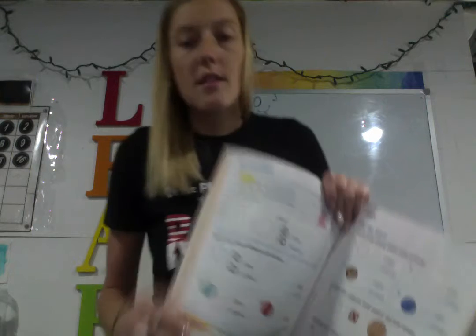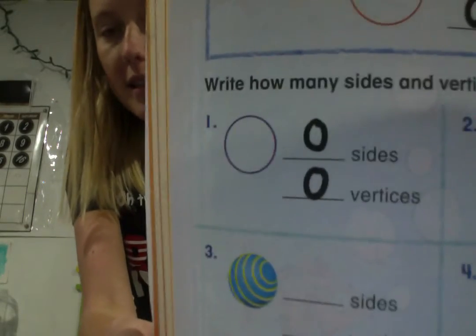That next sentence says a circle has 0 sides and 0 vertices. A circle, there's no straight lines in a circle. There's no corners on a circle. It's all round. So, let's take a look at number 1. That shape is a circle. We just talked about it has 0 sides and 0 vertices. So for that first one, we can write 0 and 0. It's pretty easy. There are no straight lines and no vertices on a circle. Right?